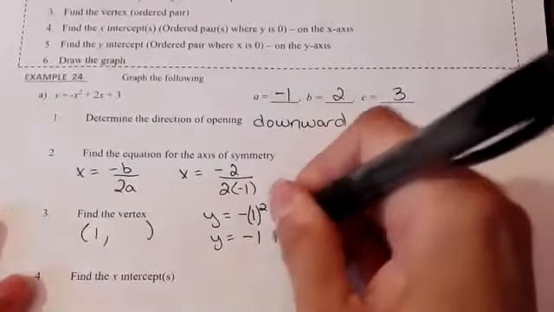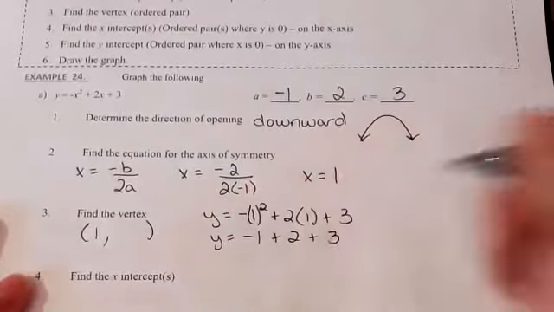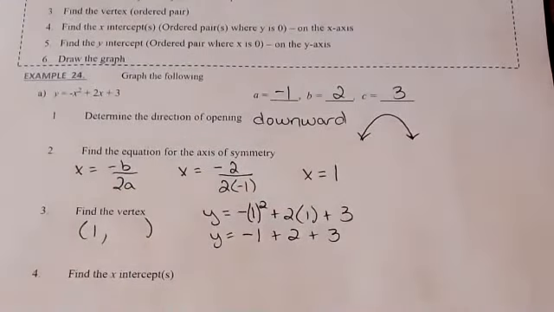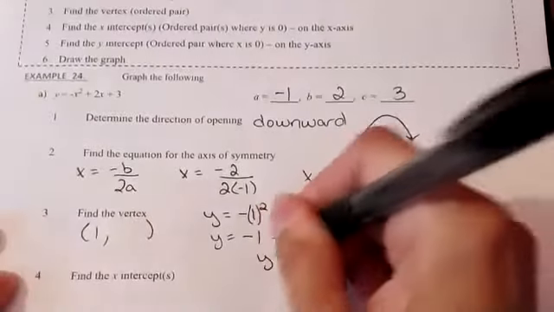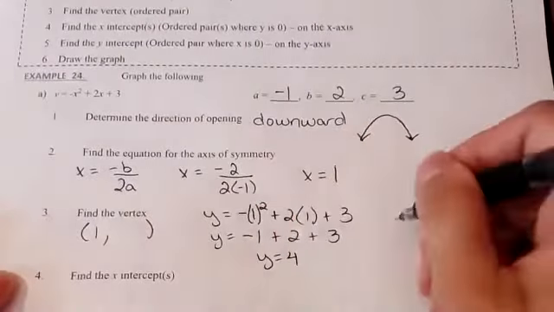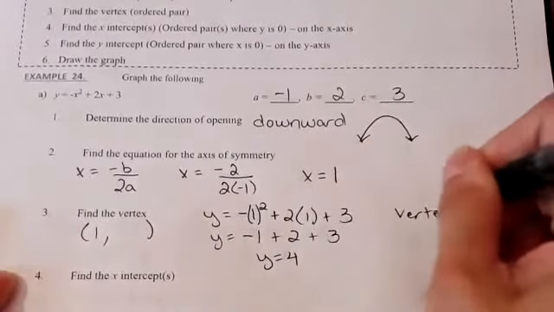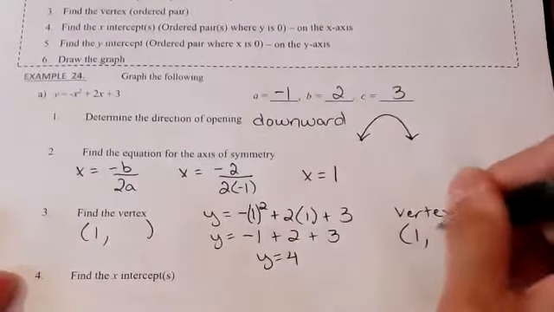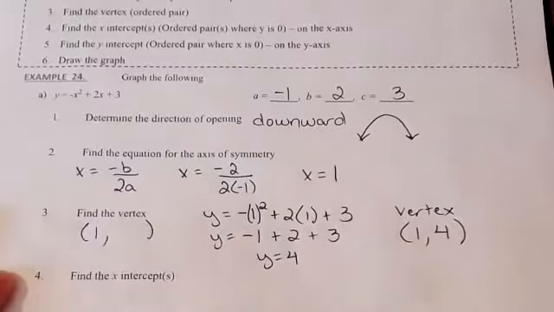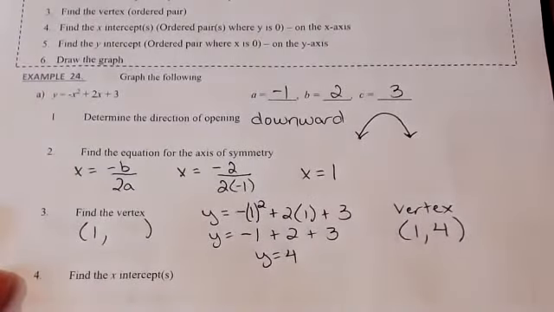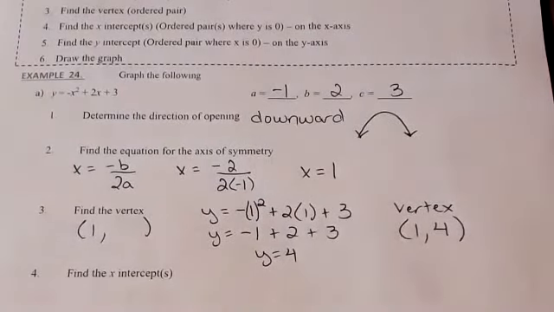Negative 1 plus 2 plus 3. And then when we do the math, that's going to give us a positive 4. So my vertex is 1, 4. Take your coordinate for the axis of symmetry, plug it in, calculate the corresponding y.